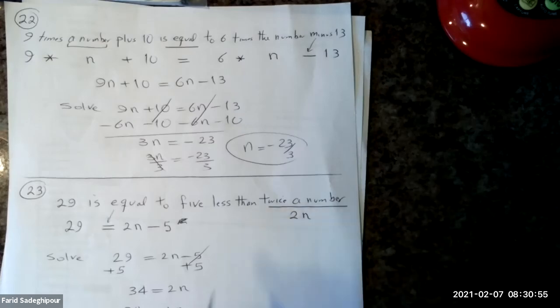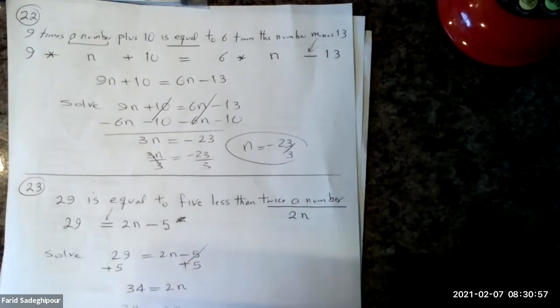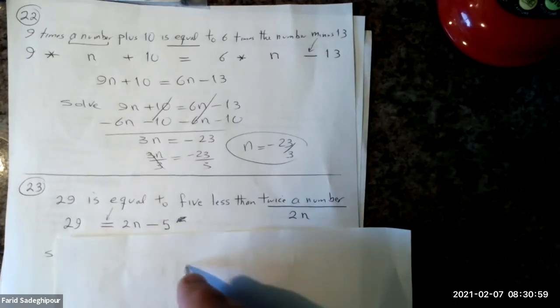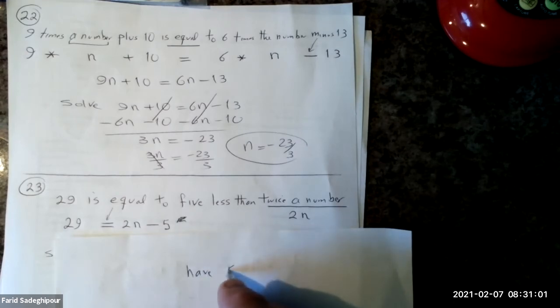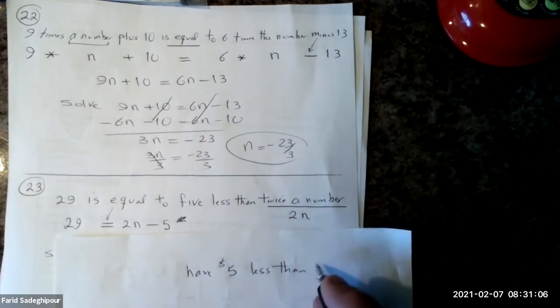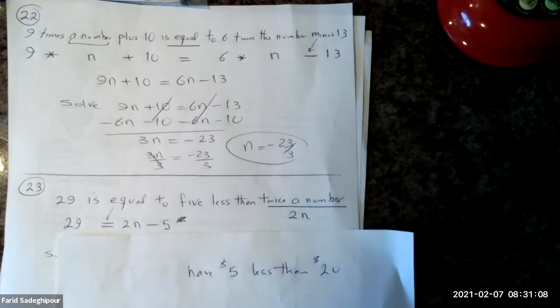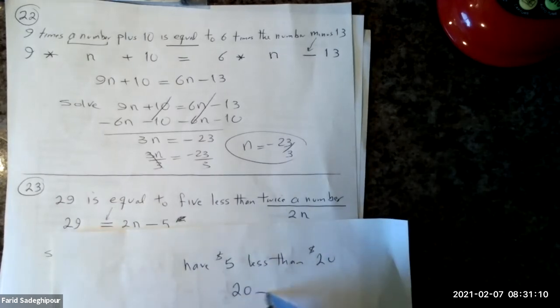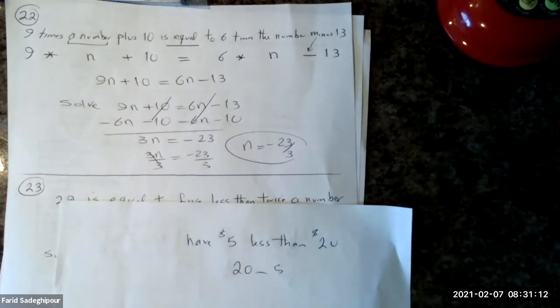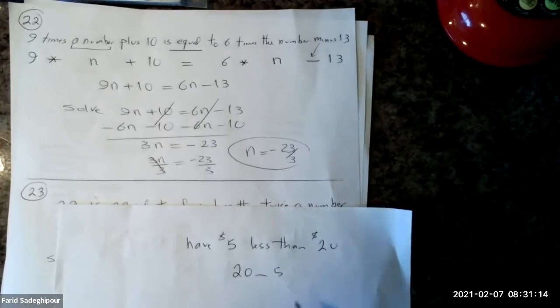Okay? So let's say here I have 5 less than 20. That means 20 minus 5. So what you have after the word than, you always write that first, and then this one.